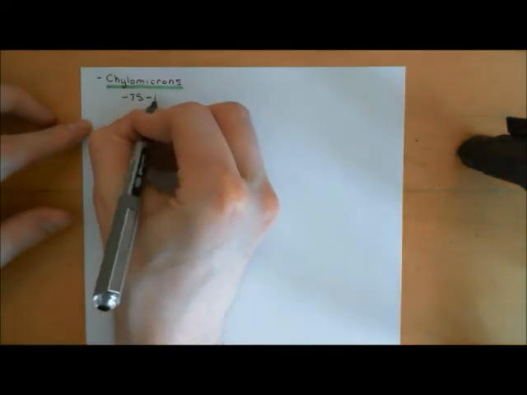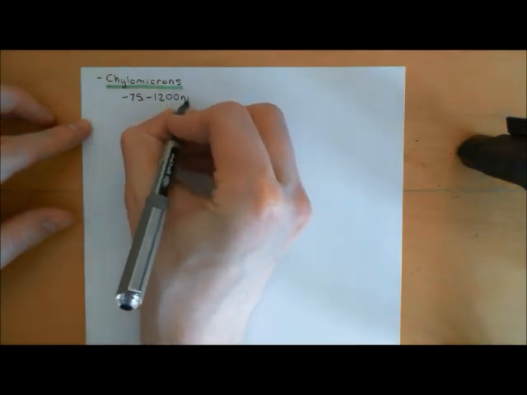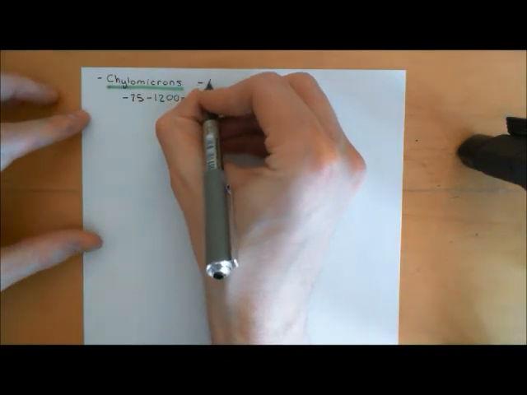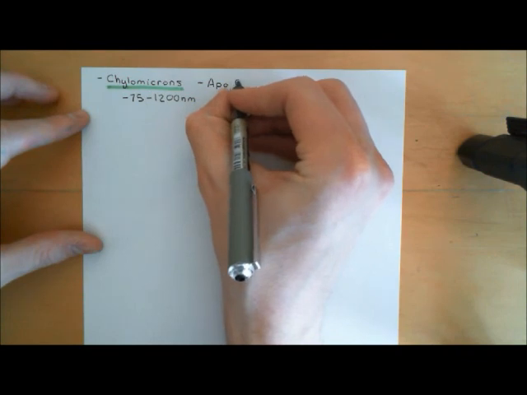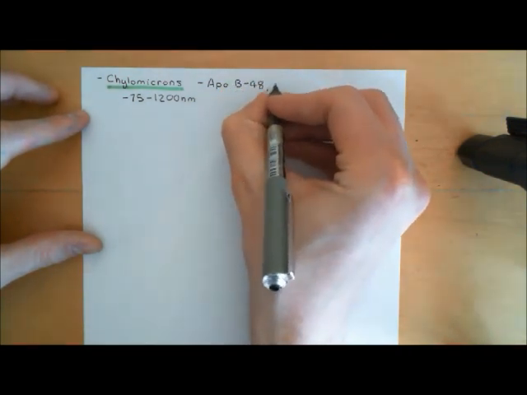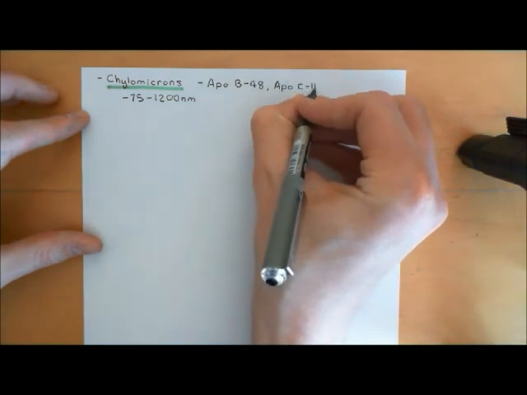They can have diameters from 70 nanometers to 1,200 nanometers, so they're big lipoproteins. The other fact that I gave at the time was that the two important apolipoproteins in chylomicrons were apolipoprotein B48 and also apolipoprotein C2.